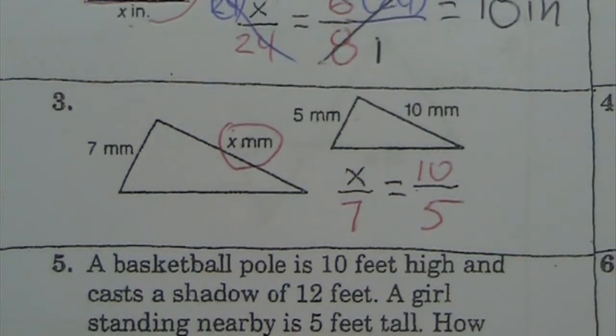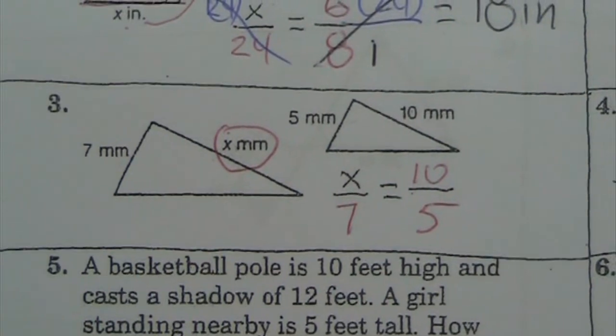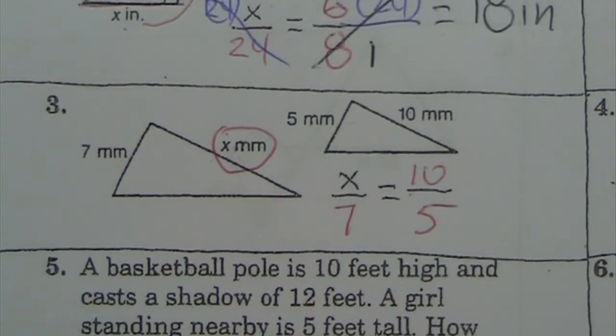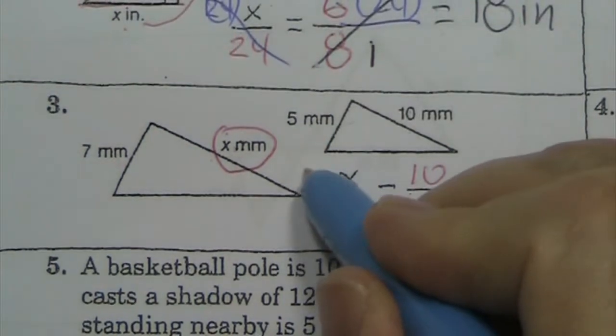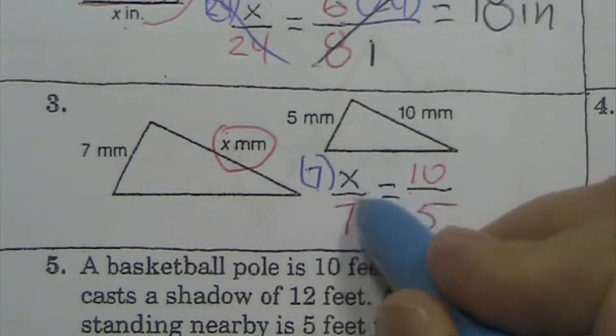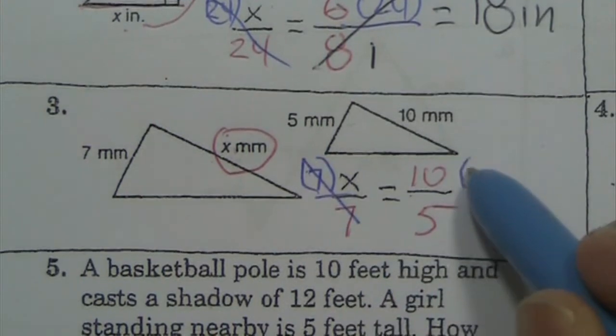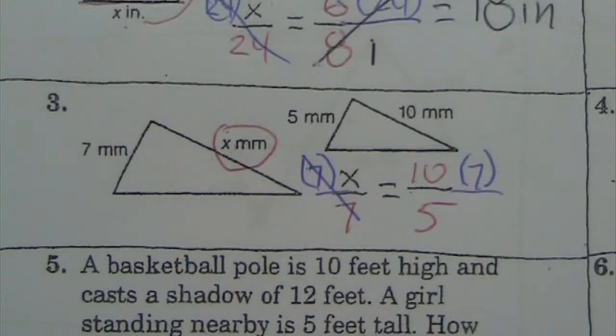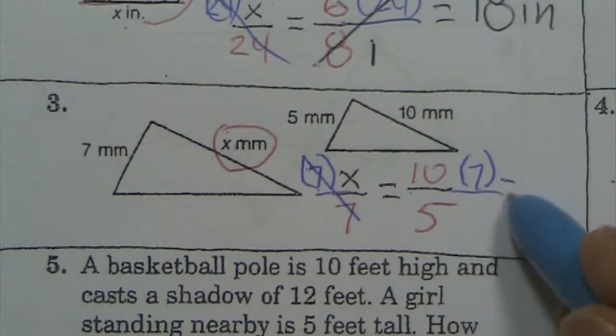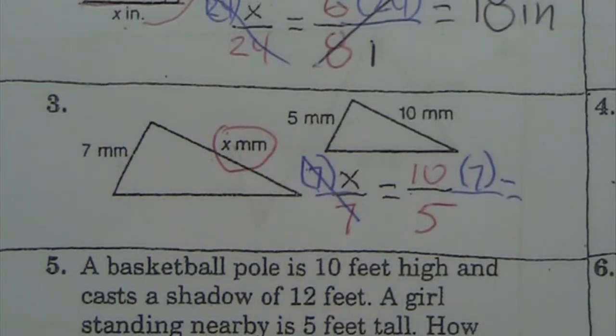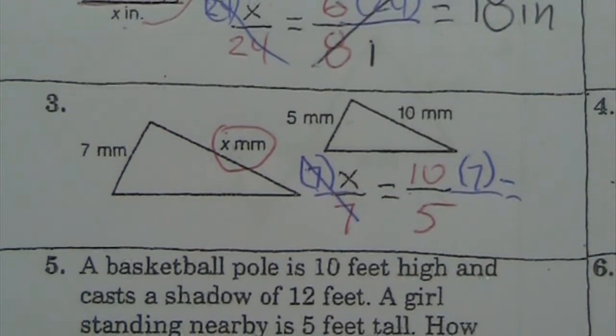Okay, so now I just solve. And if you're clever, you can figure it out by just looking at it. If not, multiply by 7. Multiply by 7, that's gone. But I have to do the same to the other side. And you could figure that one out.